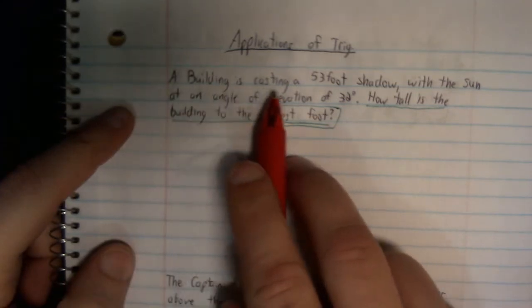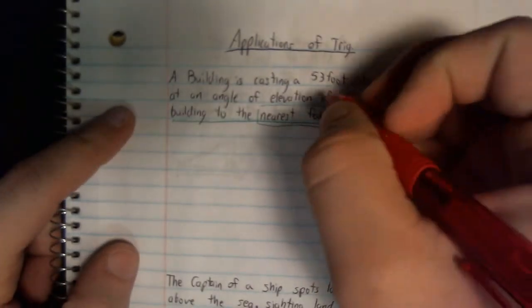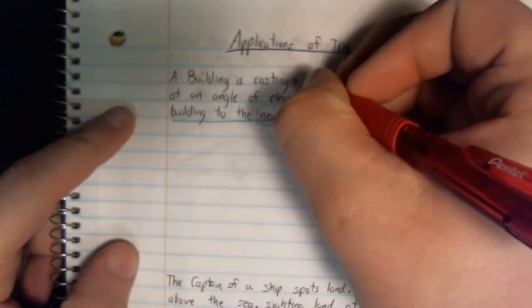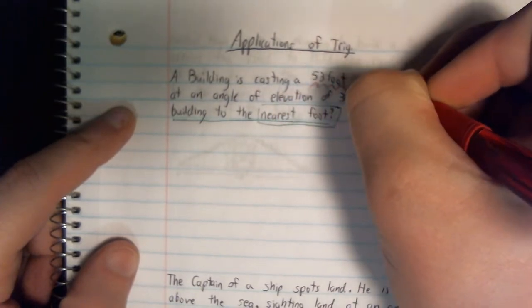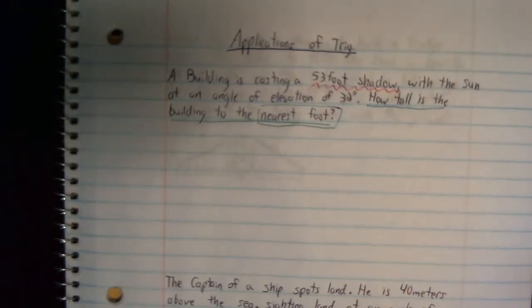Okay, so here it says the building is casting a 53-foot shadow. Well, that piece of information, including the part about a shadow, is important because we know where shadows are. They're on the ground, and we know a length of that shadow.